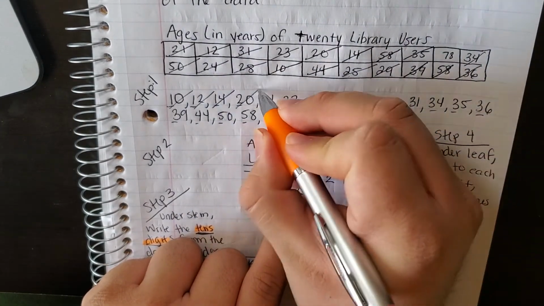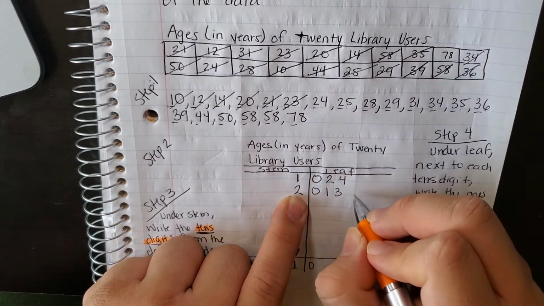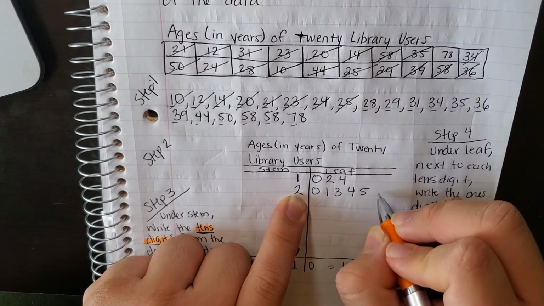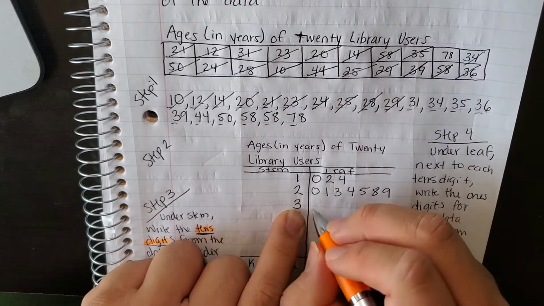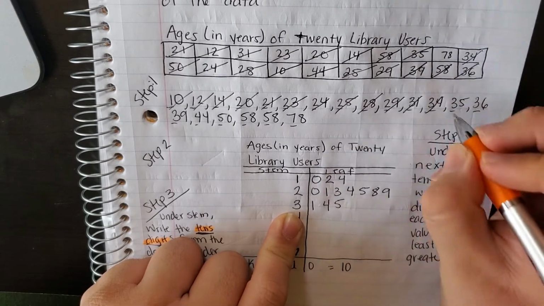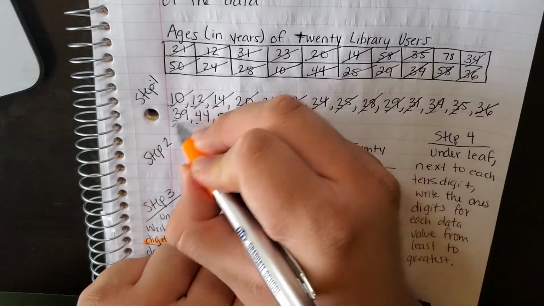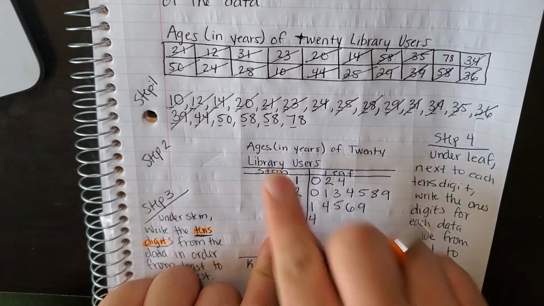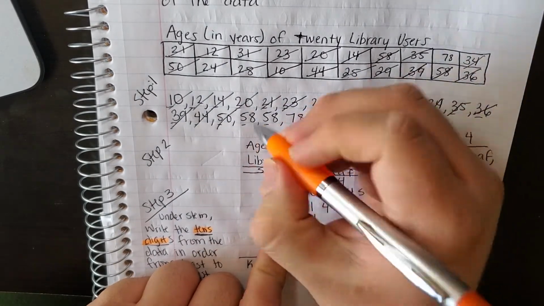20, 21, 23, 24, 25, 28, 29, okay, going down to 31, 34, 35, 36, 39, okay, I'm jumping to the 40s now, 44, okay, jumping to the 50s now, 50, 58, 58 again, so we have two 58s.